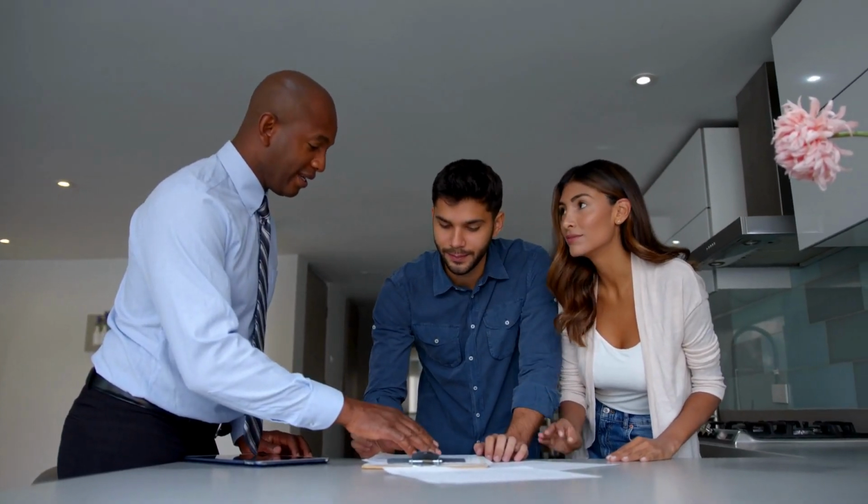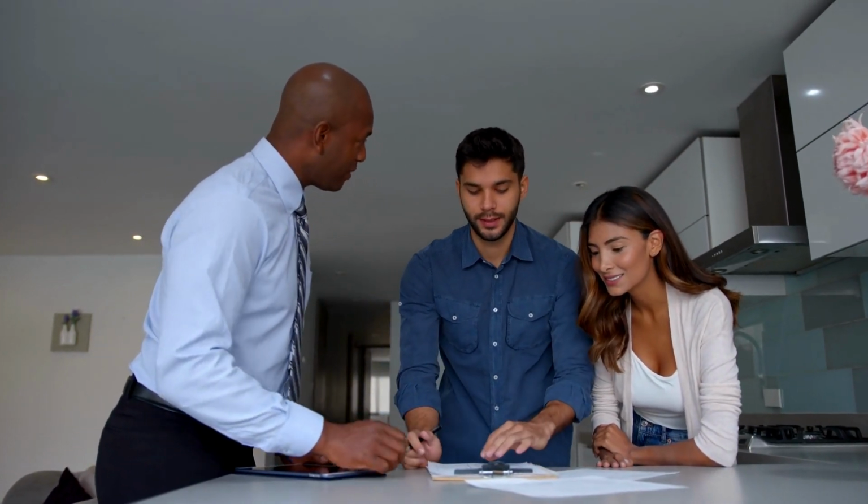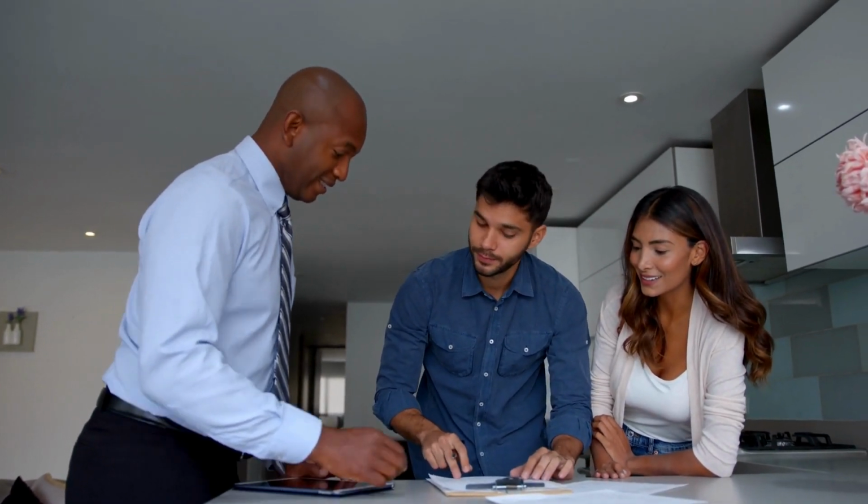First things first, what are the valid reasons for eviction in California? Non-payment of rent is the most common reason, but even then, there are strict rules landlords must follow, like the 3-day notice rule. Lease violations are another big one. This could include things like unauthorized pets, subletting without permission, having an extra roommate not on the lease, or noise complaints. Illegal activity on the property is grounds for immediate eviction.